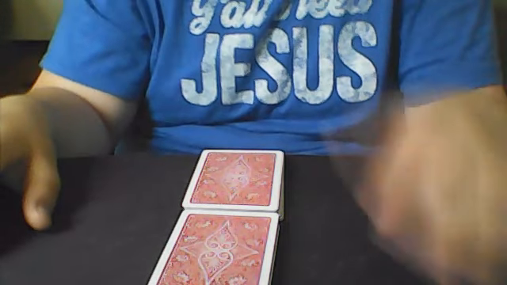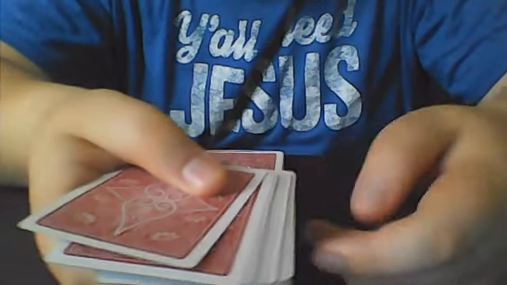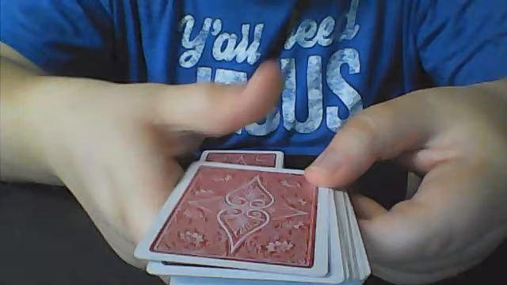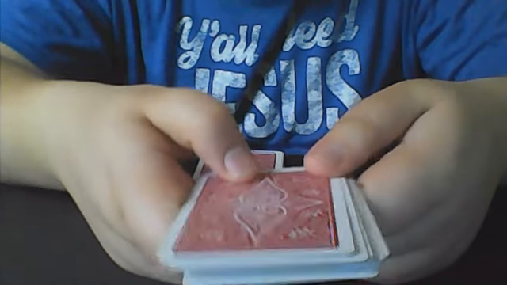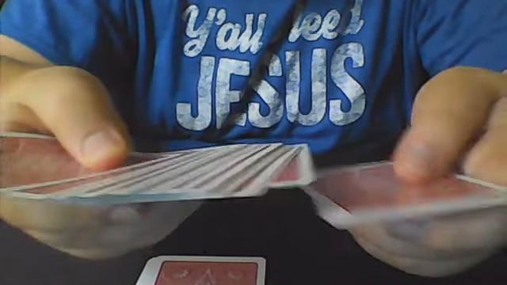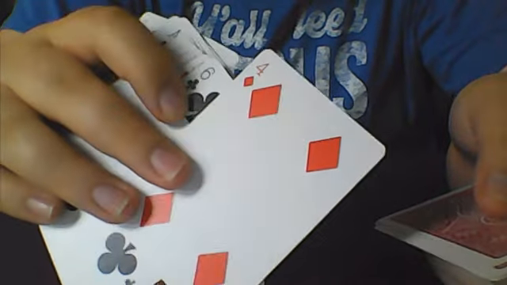Let's say they name 6. You explain to them that from the bottom of the deck, you want them to remember the 6th card, okay? And you want to be very direct about this. You can actually show them from the bottom of the deck, count 6 cards and remember that 6th card.